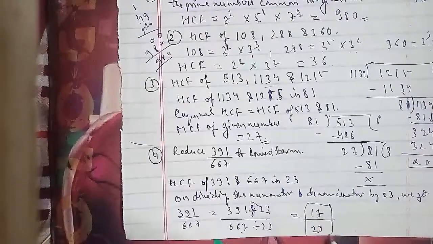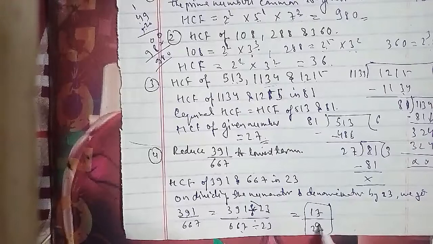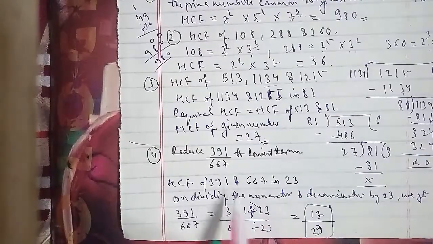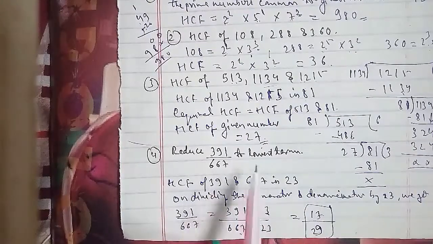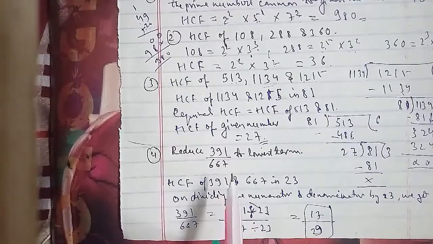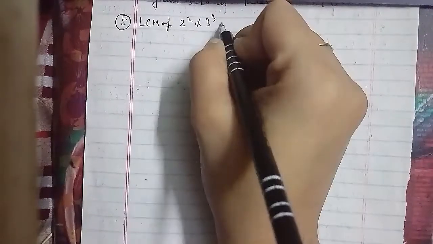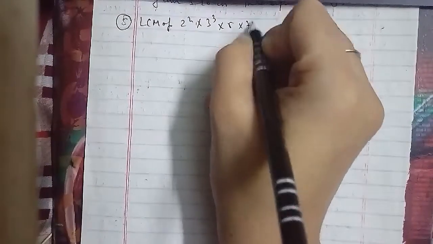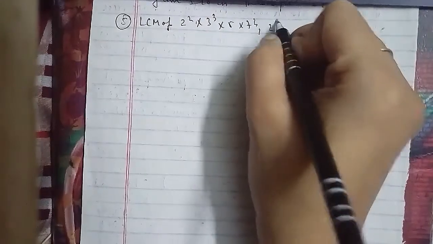So here we'll find the LCM, and LCM equals the product of the highest powers of 2, 3, 5, 7 and 11, which is equal to 2 power 3 into 3 power 3 into 5 power 3 into 7 power 4 into 11.